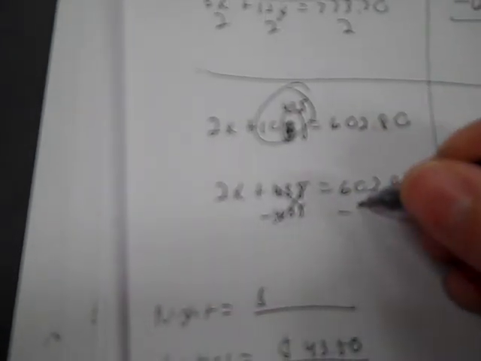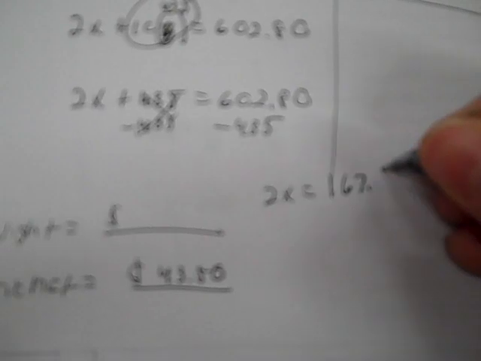Then I subtract 435. And 2x is equal to 167.8, and then I divide both sides by 2. 83.9, so $83.90.